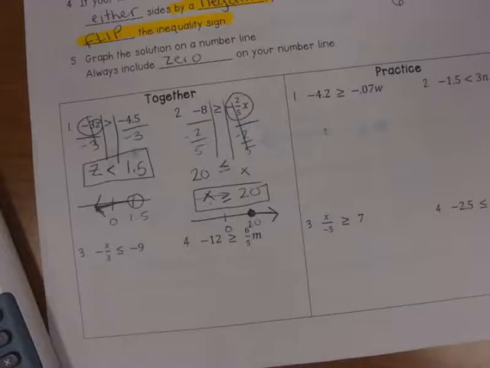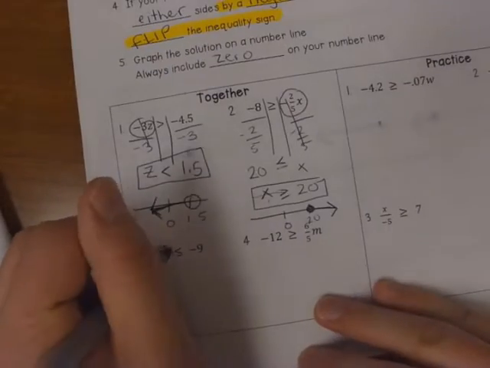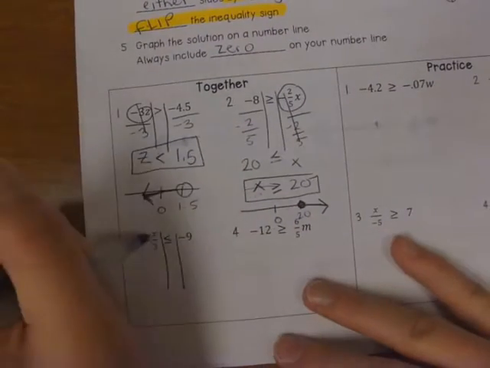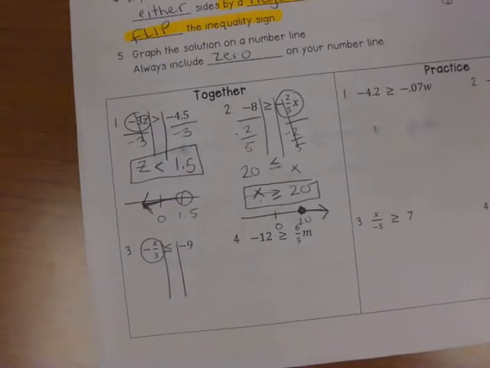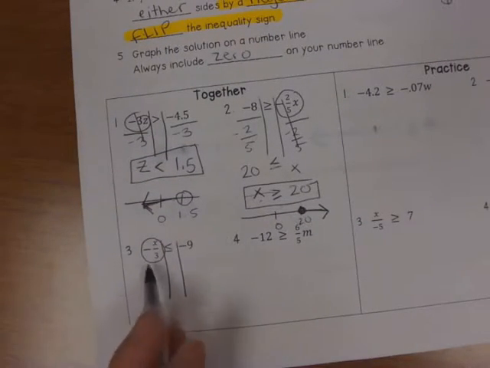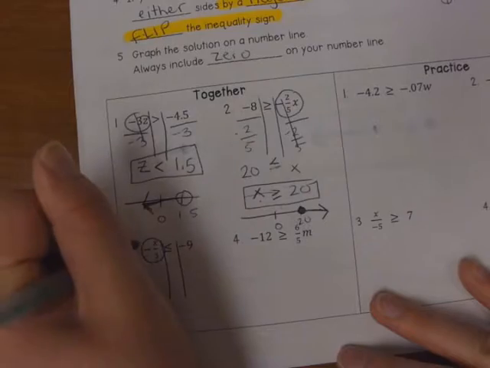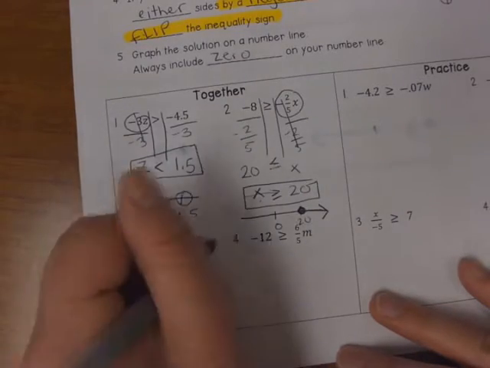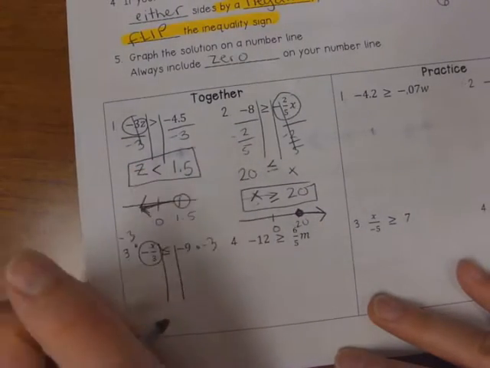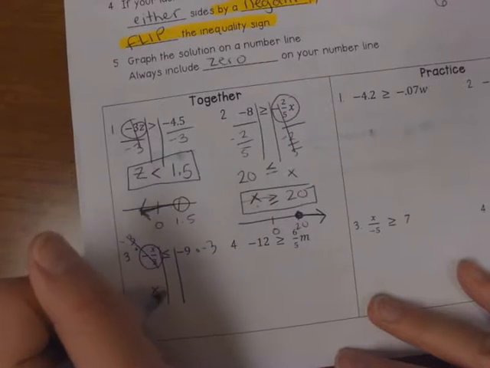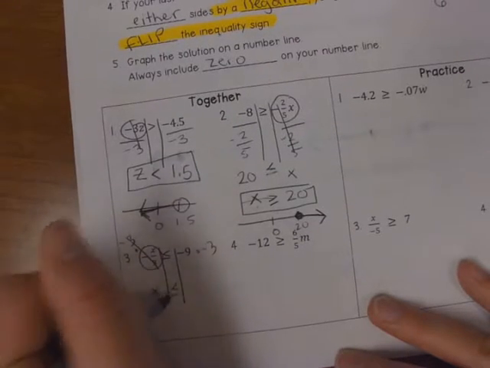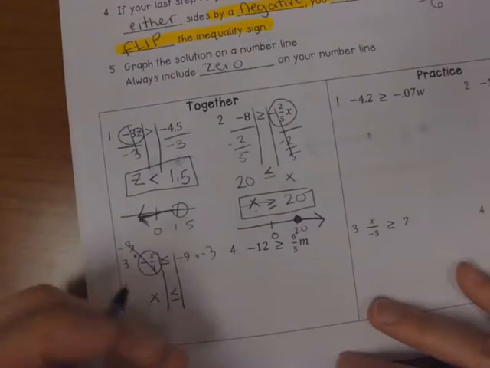Number 3, railroad tracks. Circle the variable and anything attached to it. The whole term is what it's called. So you're going to multiply by -3. You're going to multiply by -3. Those cancel and leave you with x is less than or equal to 27.